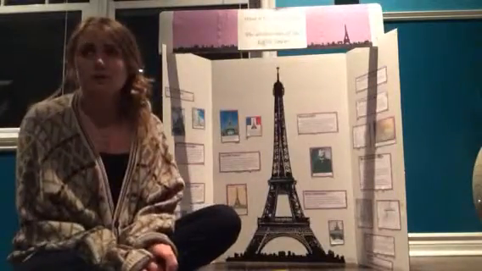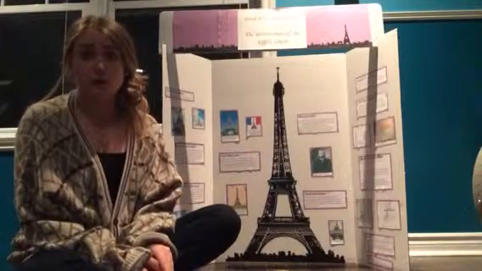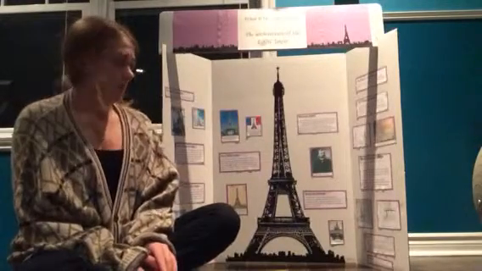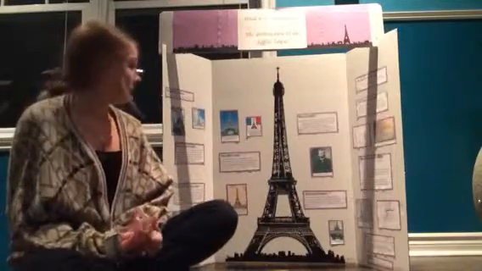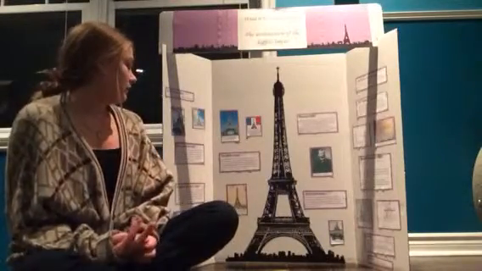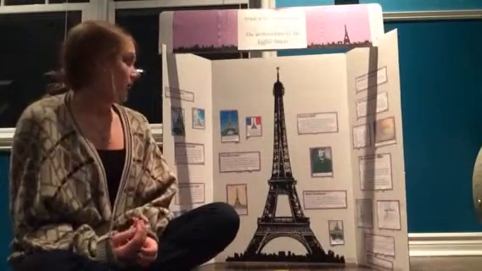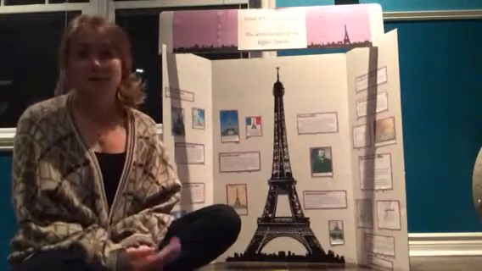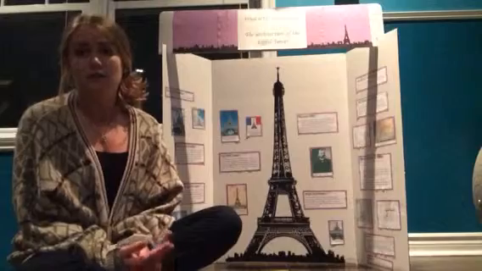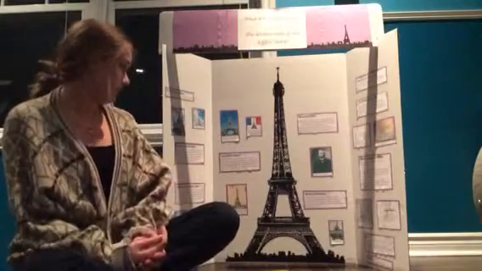The Eiffel Tower is one of the world's most known structures, just like the Leaning Tower of Pisa or the Empire State Building. The tower was originally built in 1889 by Gustave Eiffel, and it was named after him because his company is the one who funded building the Eiffel Tower.